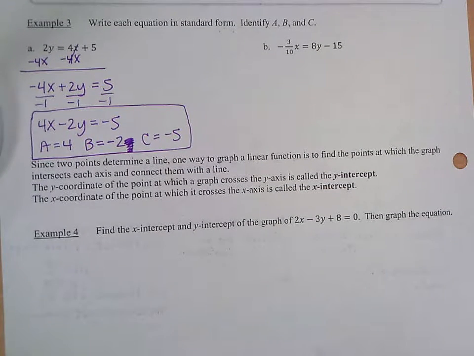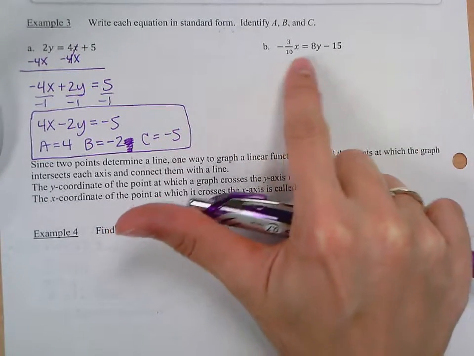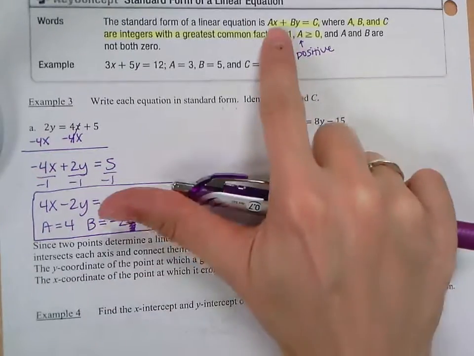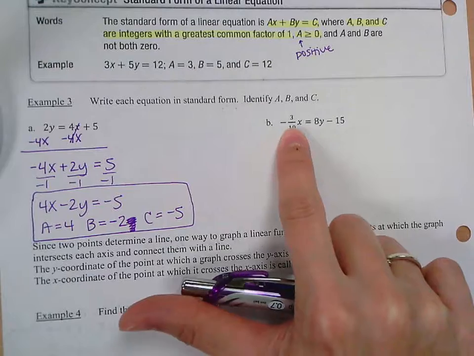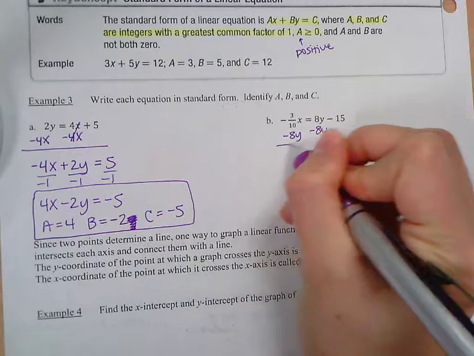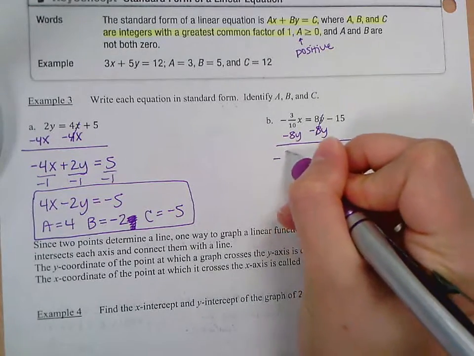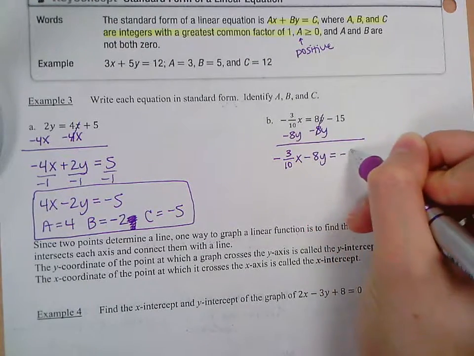Okay, so rearranging the terms, again, that's usually where I start. But depending on the problem, sometimes you might start in a different place. It doesn't really matter. And then I double check that I have the right A, B, and C, and that it meets the criteria. So if we look at B, again, I would get my terms in the correct placement. I would want the y term on the same side as x. So I'm going to subtract 8y from both sides. So I have negative 3/10 x minus 8y equals negative 15.